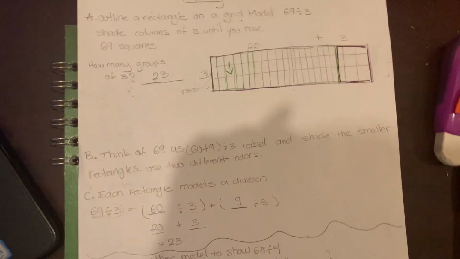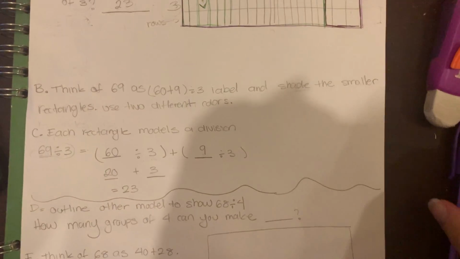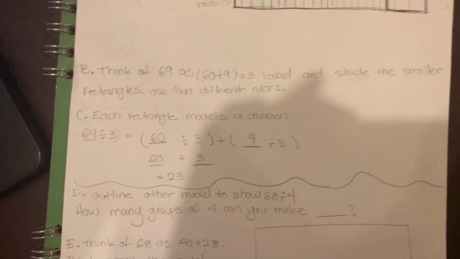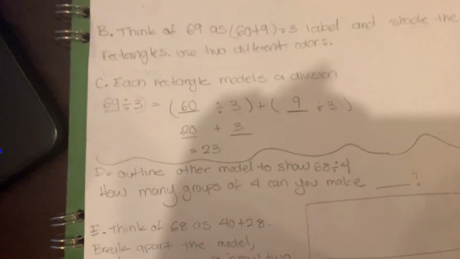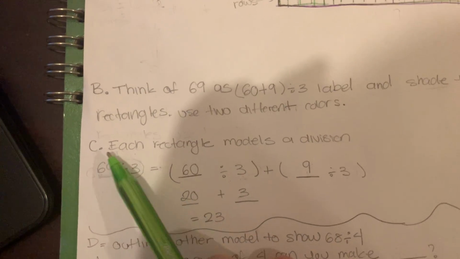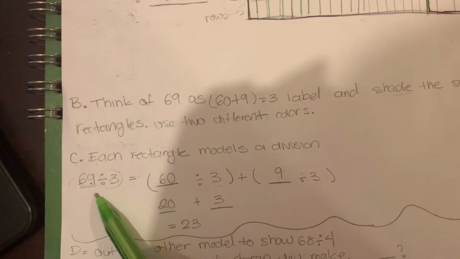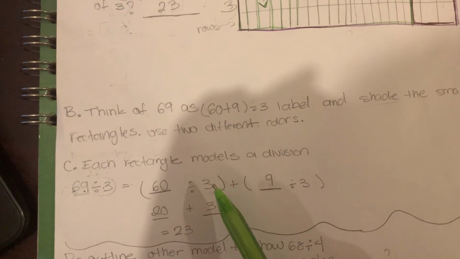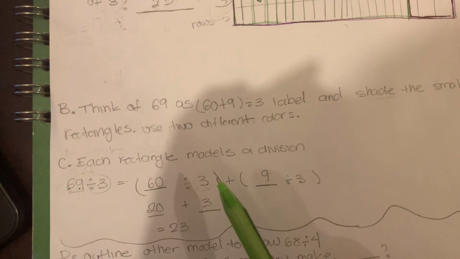I have my problem over here already solved. You know that we're going to be working with 69 divided by 3. This is our division. So we're going to copy 3 on both sides.